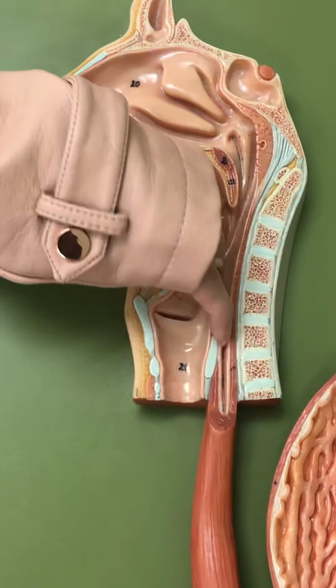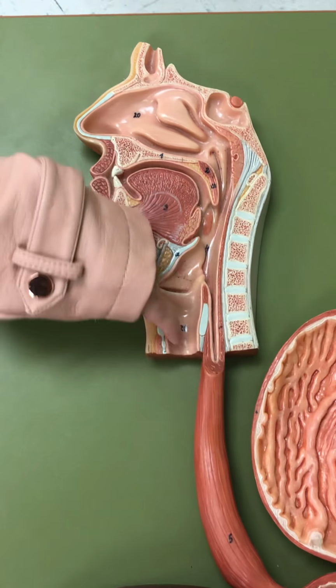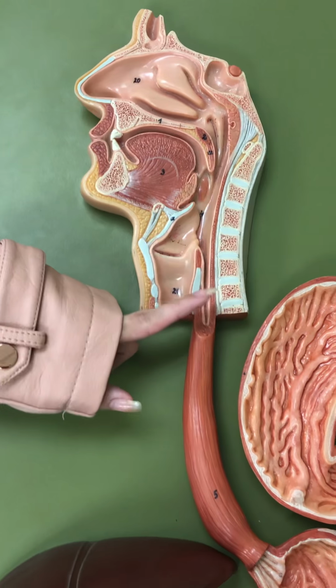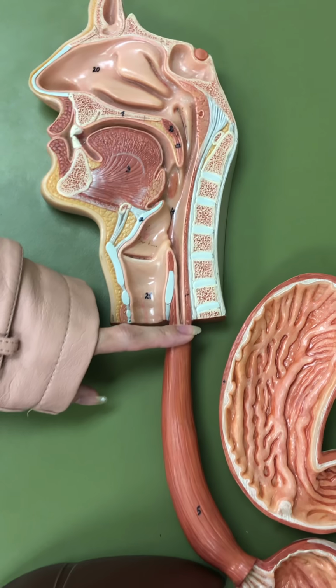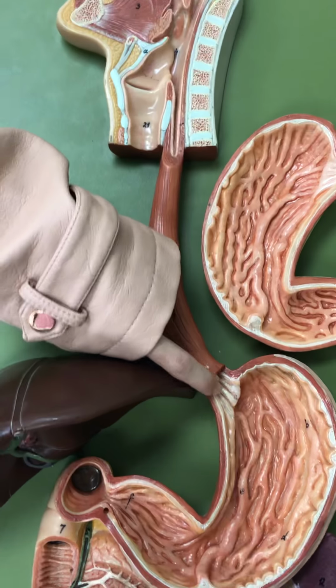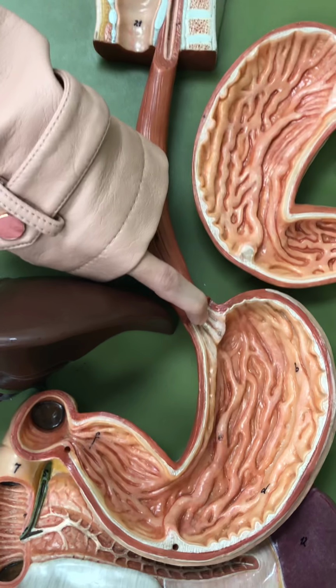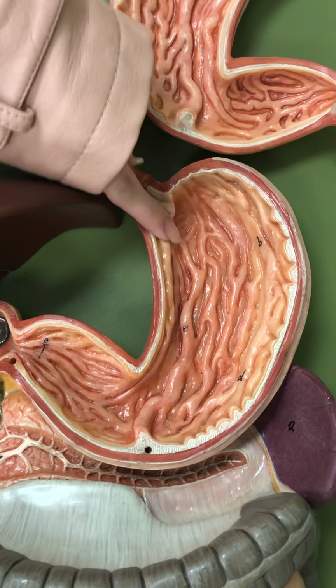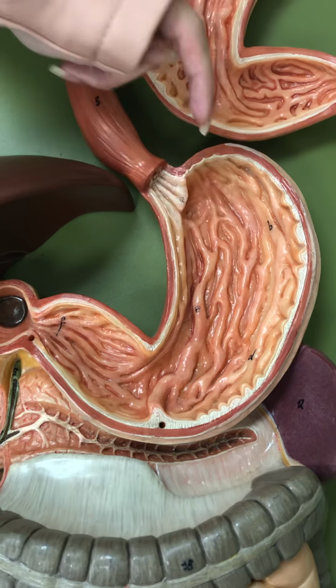So that's this. Then you have the trachea, which is right here. Then you have the upper esophageal sphincter up here. Then you have the esophagus. Then you have the lower esophageal sphincter, which is also known as the cardiac sphincter. Then this white region here is the cardiac region.